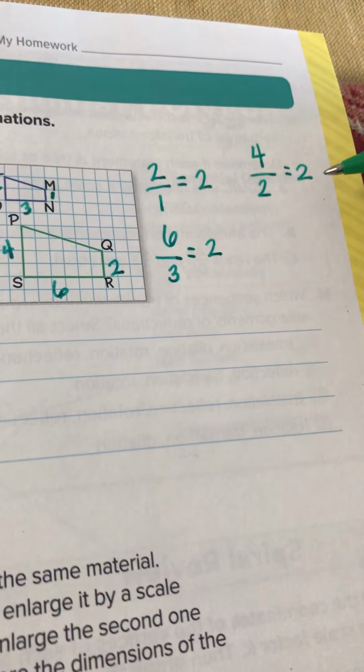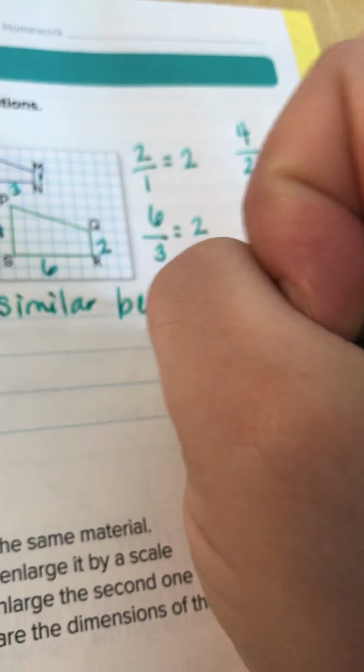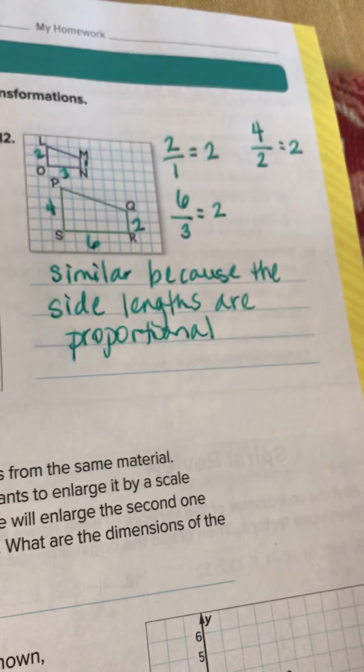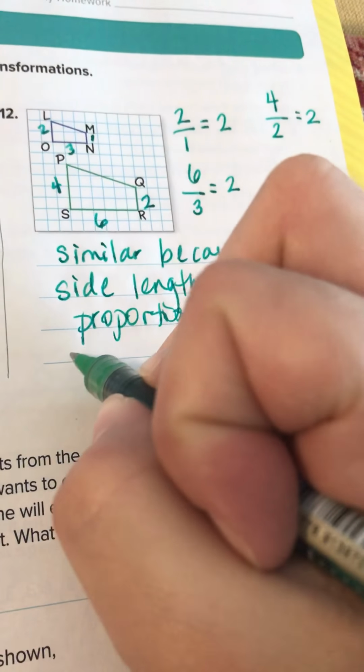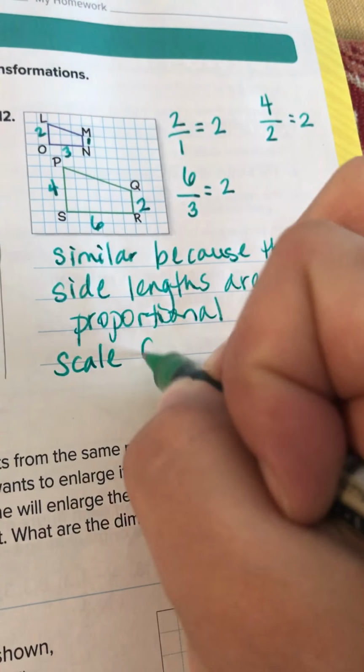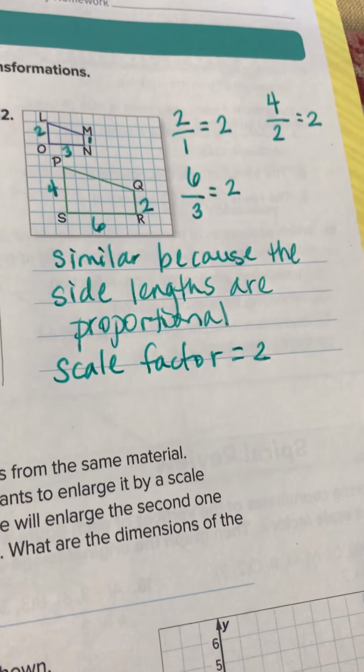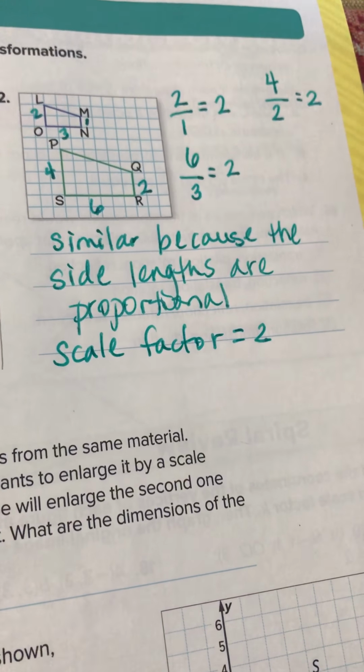Because they're all the same, these are similar figures. I would put similar because the side lengths are proportional. And I would say they have a scale factor of 2. The scale factor equals 2.